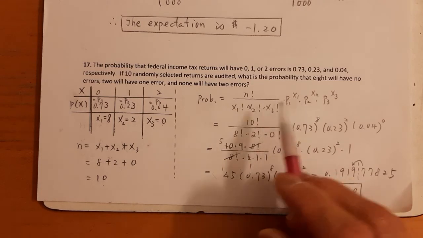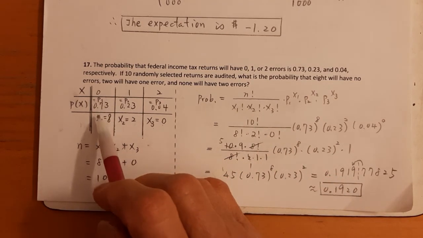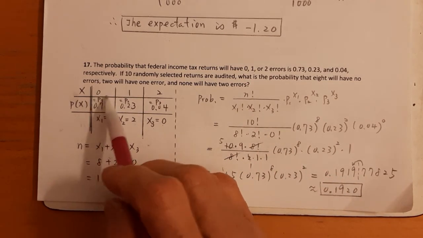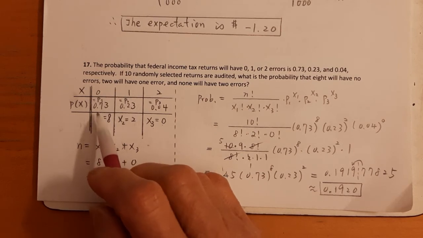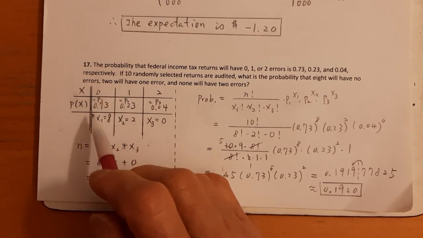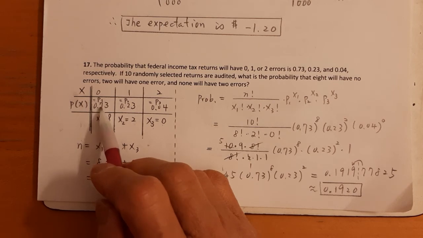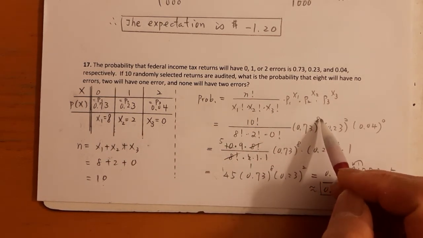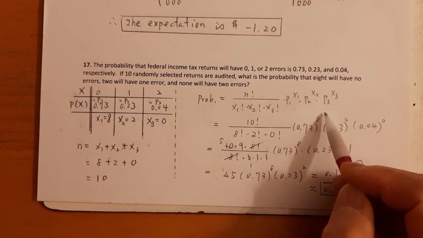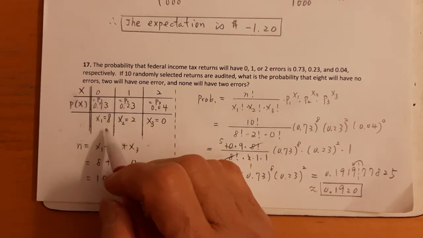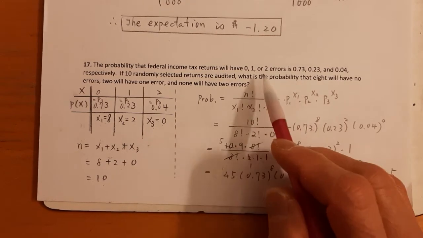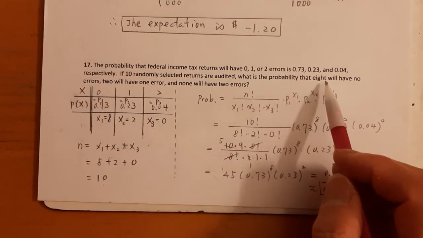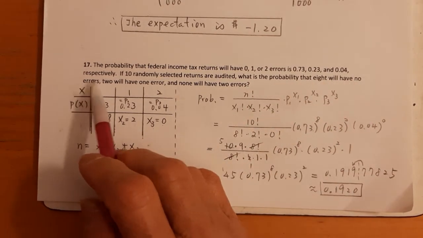So probability 1, which is 0 errors. You don't get any errors. The probability is 0.73. So 0.73 to the power 8, because here we have 8. The question asks you to find the probability that 8 will have no errors.